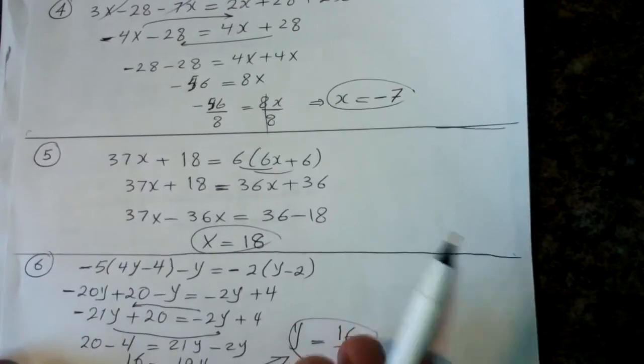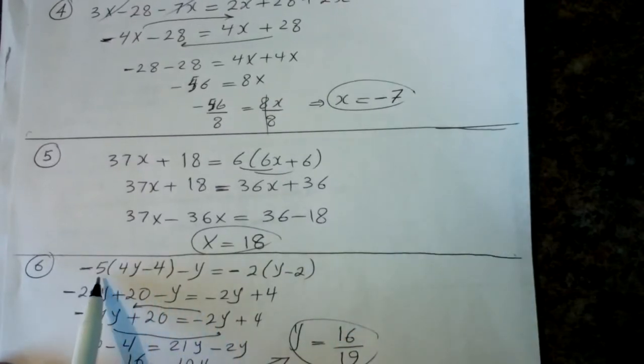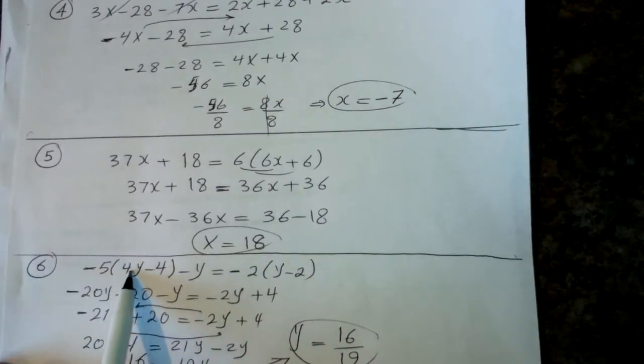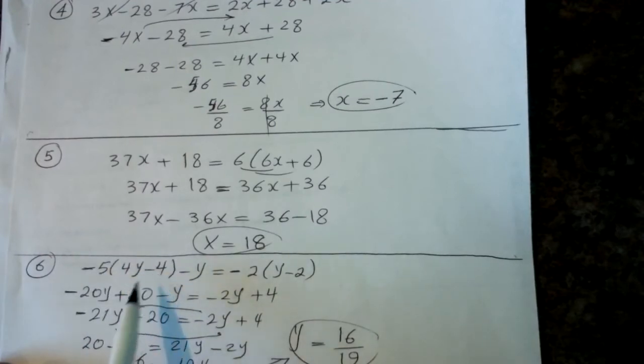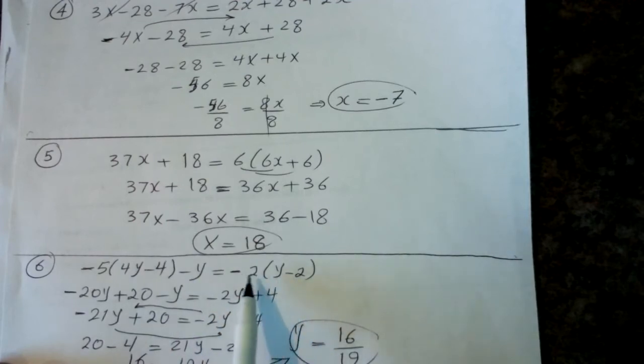And look at this one. I have to distribute negative 5. Negative 5 times 4y is negative 20y. Negative 5 times negative 4 is positive 20 minus y. I distribute negative 2. Negative 2 times what? Y. Is it y or 1y? The same thing. Negative 2 times 1y is negative 2y. Negative 2 times negative 2 is positive 4. And then on this side, I have minus 21.